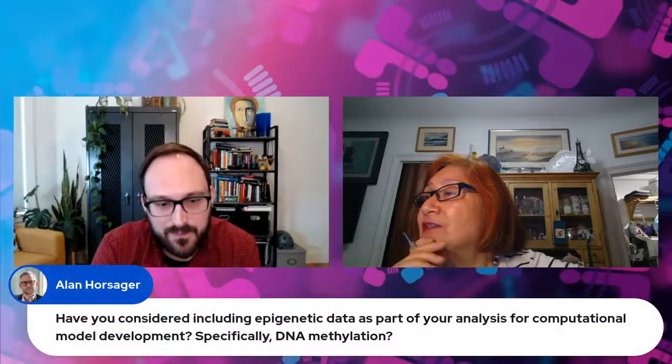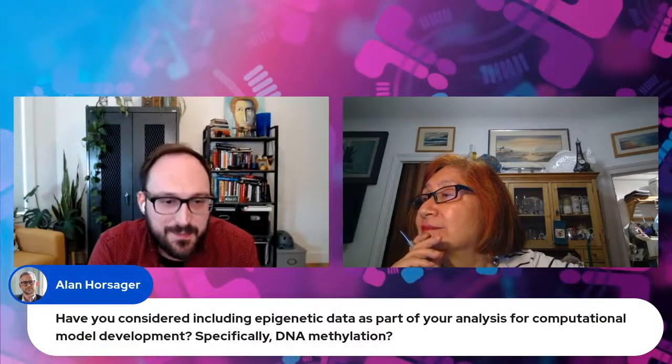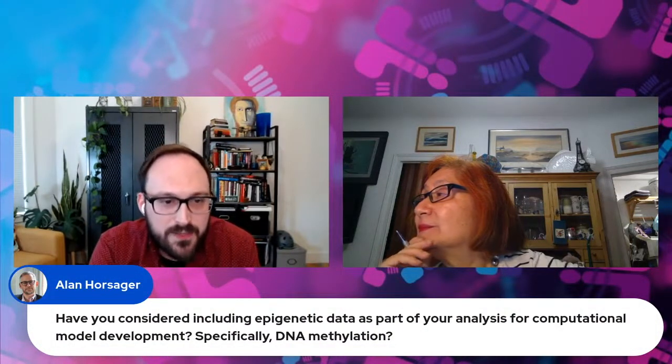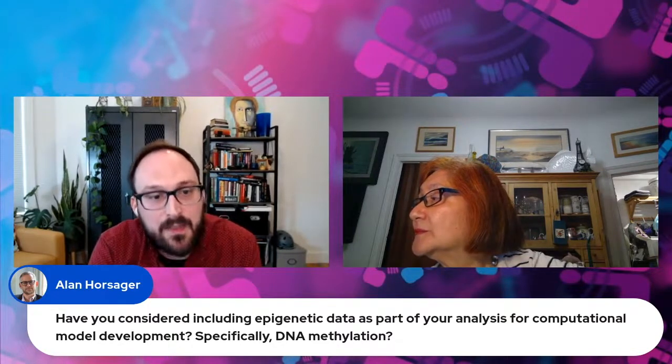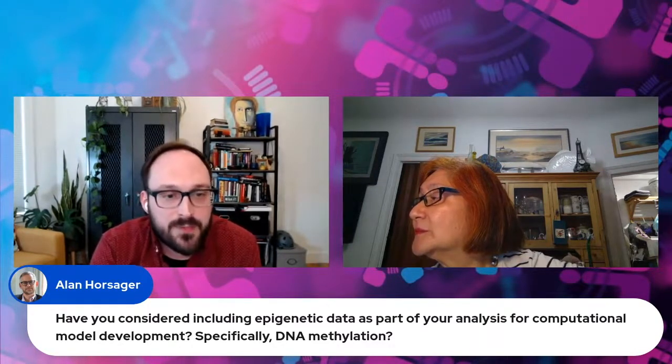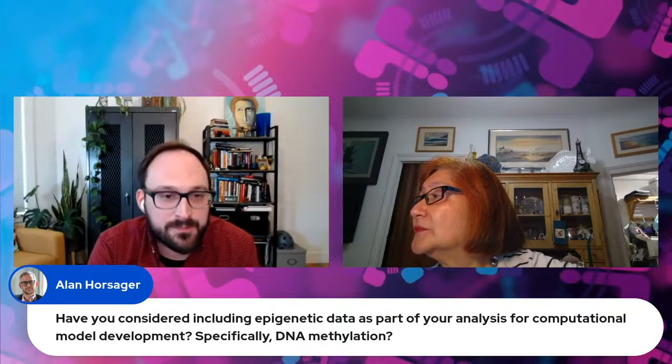Okay, and have you considered including epigenetic data as part of your analysis? Specifically DNA methylation? Yes, absolutely. Epigenetics can be a great predictor of age in particular. We haven't undertaken any studies to combine that with our phenotypic approach here, but that's definitely something we're considering.